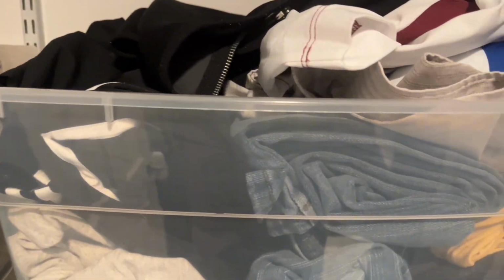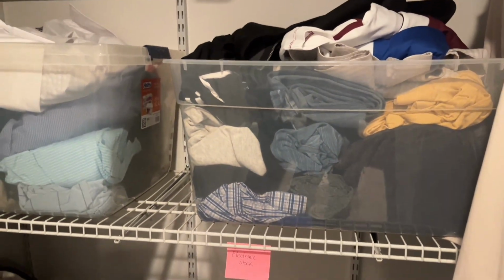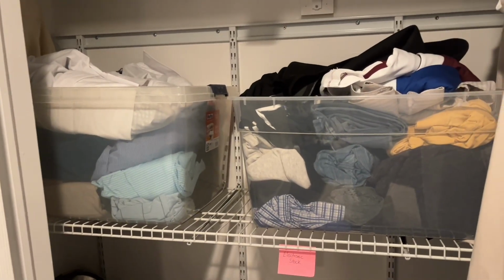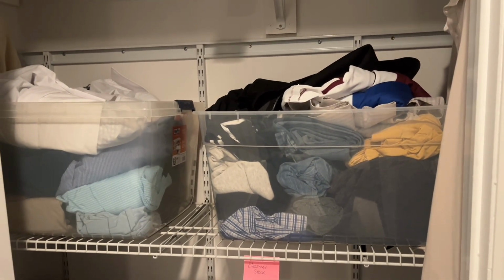Now, when you go to take your pictures, you want to make sure they look as professional as possible. You want to make sure everything is clean, make sure the item itself is clean. That way, you're not hurting yourself in all your pictures. So give me one second. Now, those are a couple of the items that I'm selling.